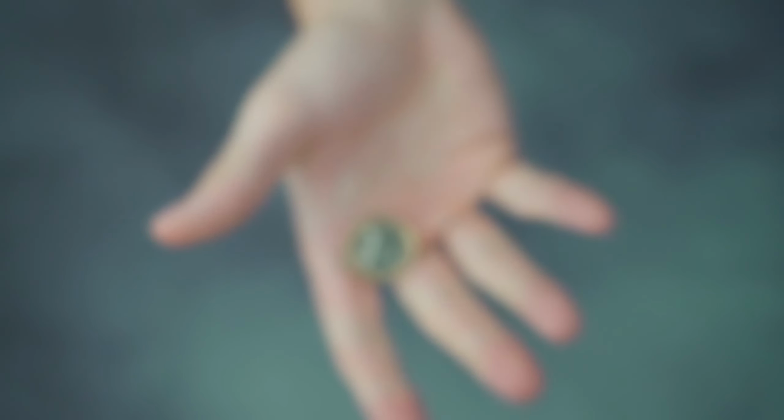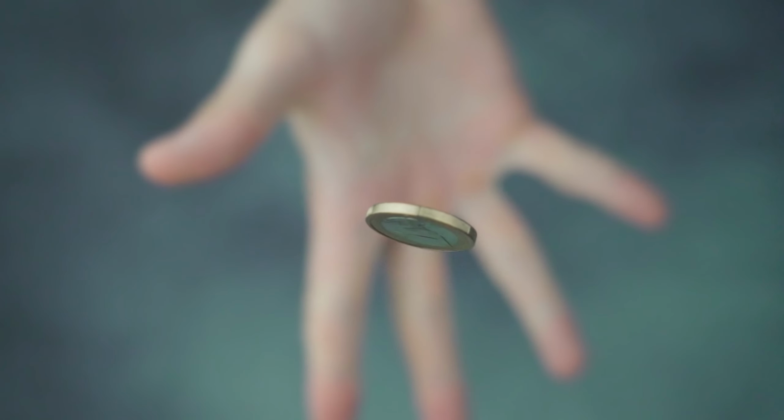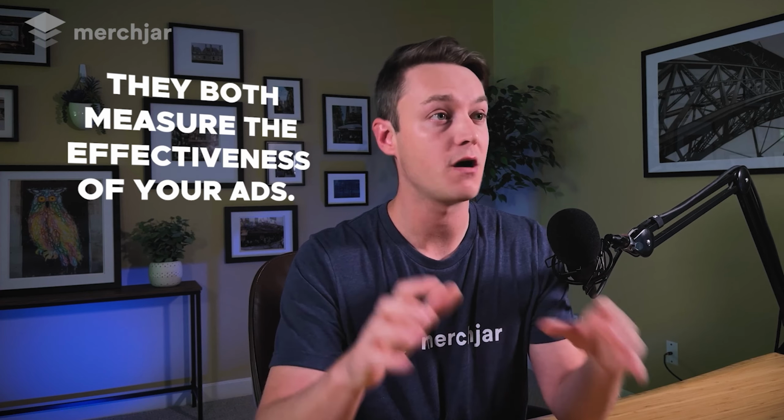Now you might be asking, how does ROAS relate to ACOS? After all, we discussed ACOS in part 1, and they might seem like separate concepts. However, in reality, ROAS and ACOS are two sides of the same coin. They both measure the effectiveness of your ads. They're inverses of each other. If you know one, you can easily calculate the other one.